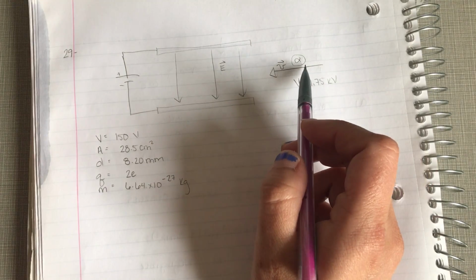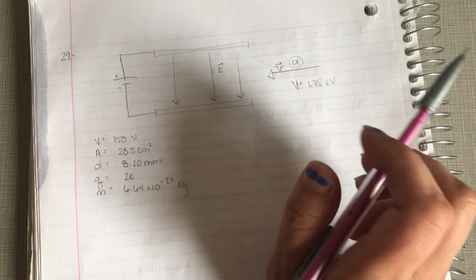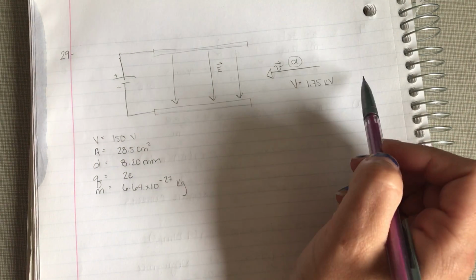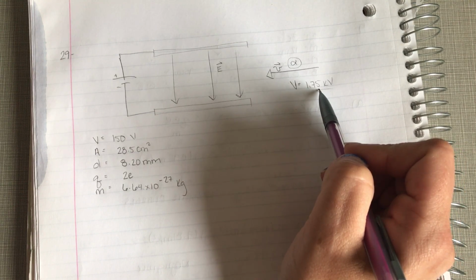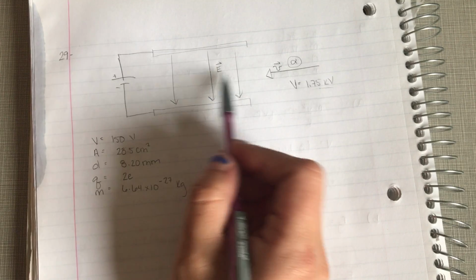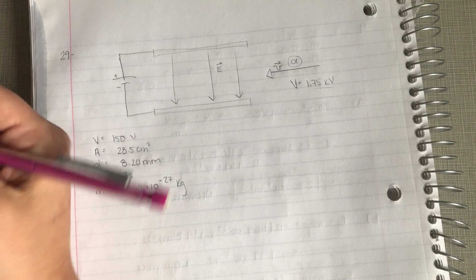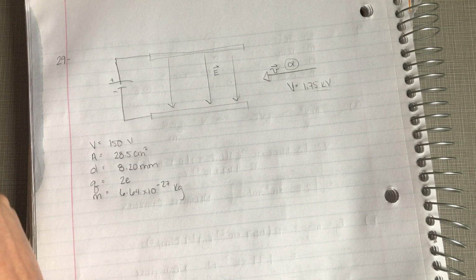A beam of alpha particles with a charge of plus 2e and a mass of 6.64 times 10 to the minus 27 kilograms is accelerated from rest through a potential difference of 1.75 kilovolts and then enters this region between the plates perpendicular to the electric field. What magnitude and direction of a magnetic field do we need to introduce to keep the alpha particles from being deflected between the plates?